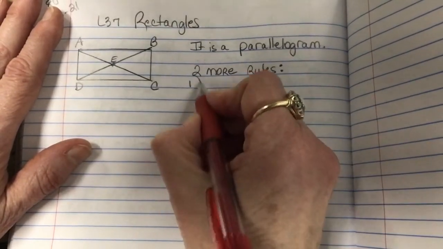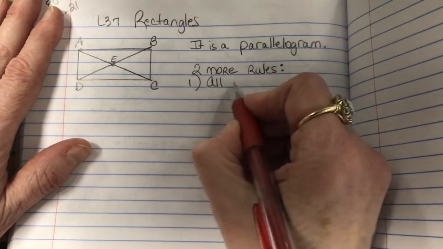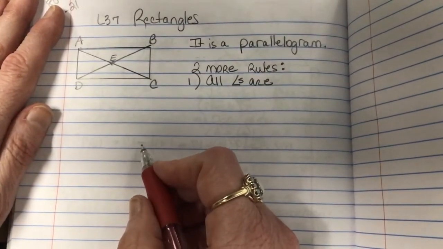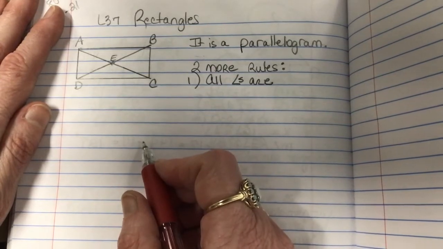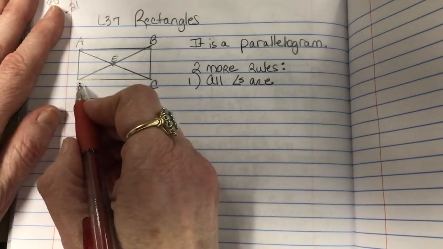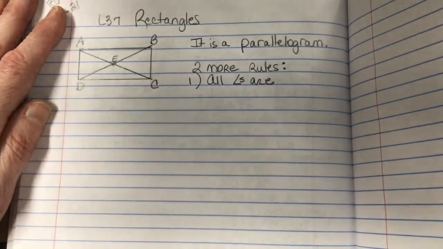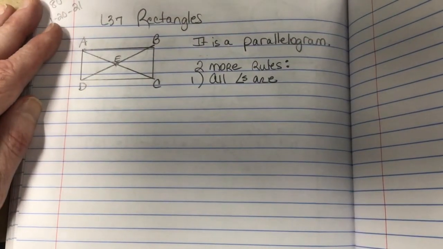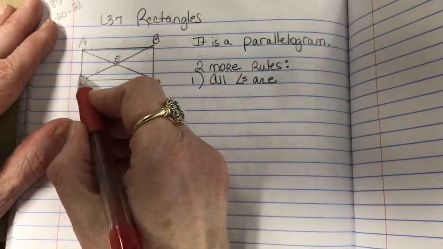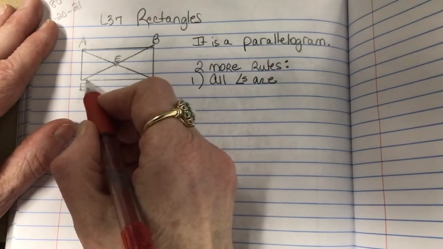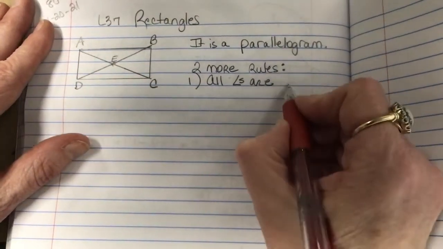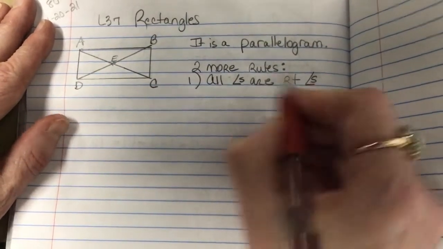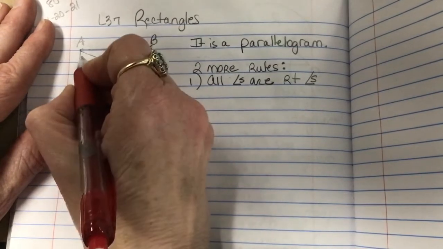Okay, number one, all angles are, now what do you know about the angles of a rectangle? They are all the same, which is not true in a parallelogram. So we've got a new characteristic, but you can even be more specific. What kind of angles are they? Right. Right angles. All angles are right angles. And we usually mark that like this.